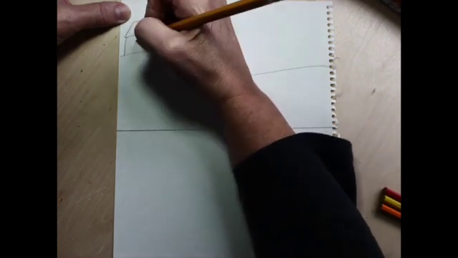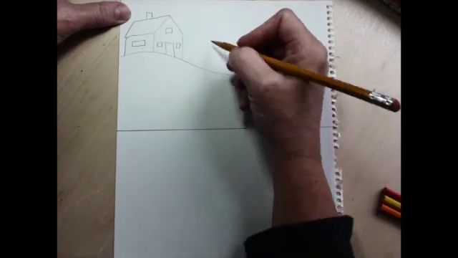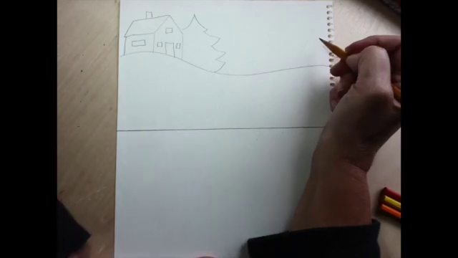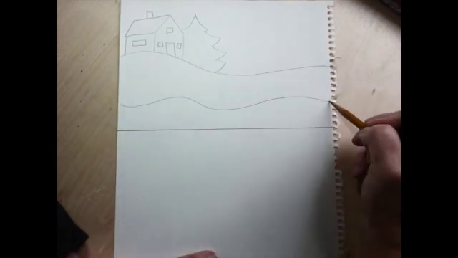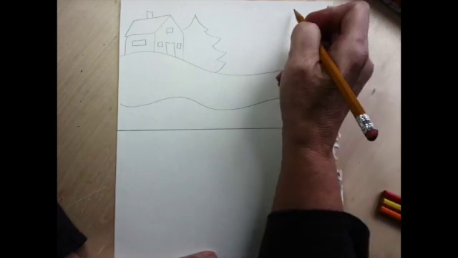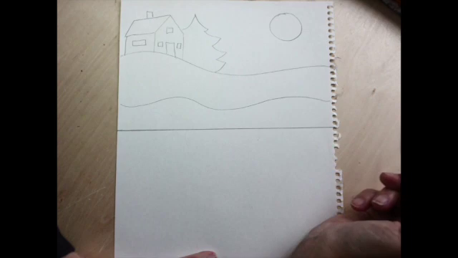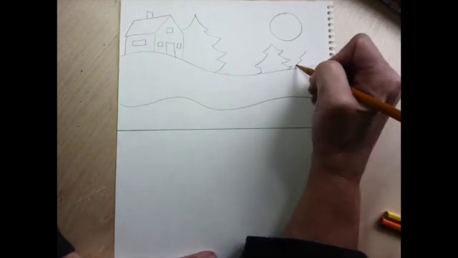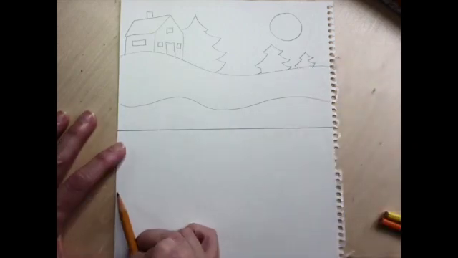Remember to start with a line horizontally going across your paper. Divide your paper in half so you have a top picture and a bottom picture. Keep all your shapes very simple because you'll have to reproduce the picture the same twice. I'm fast forwarding this so that you can see the idea of how I created this picture.